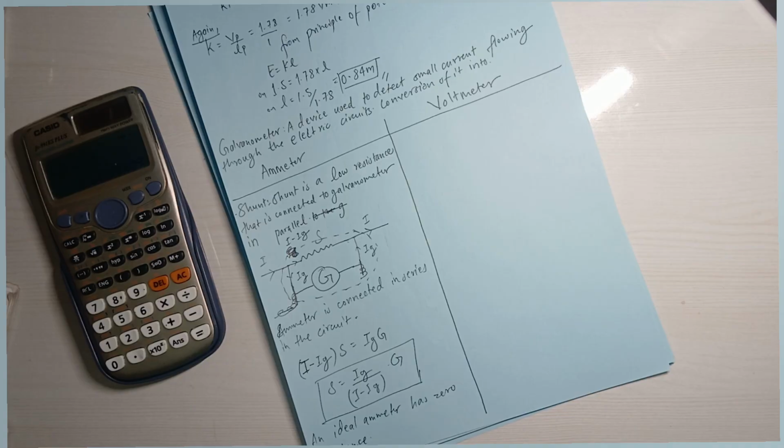Galvanometer can be converted into a voltmeter by connecting a high resistance, also called a multiplier, in series with the coil of galvanometer. It is connected in parallel to the circuit across the conductor.